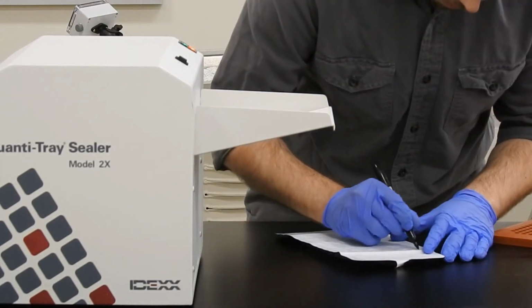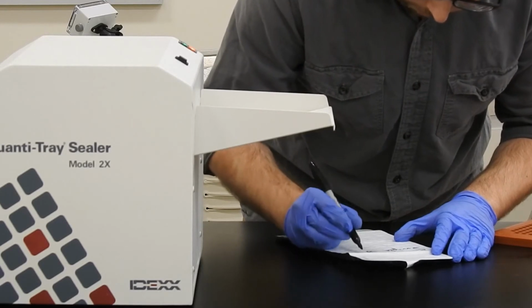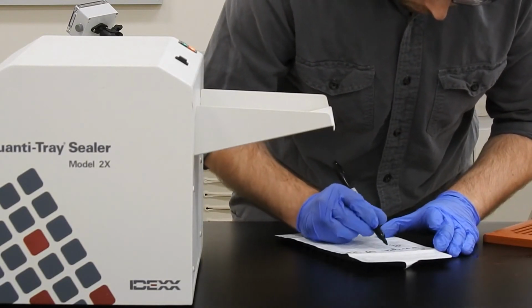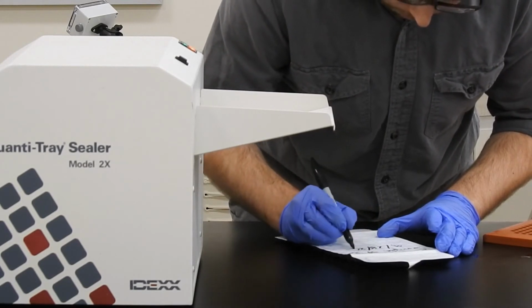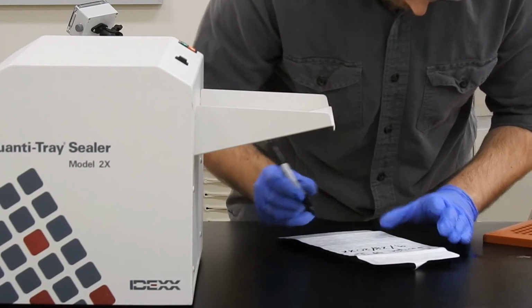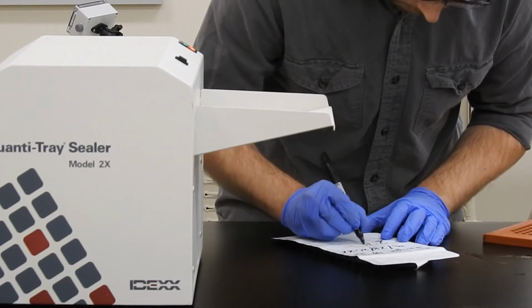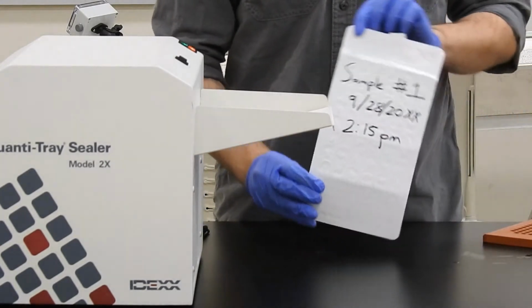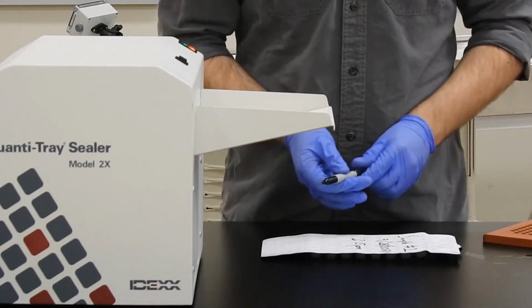So now that you've done all the mixing, all the pipetting, and distributed everything, the only thing left to do is make sure that you properly label this so that later we know what sample it was, what date it's from, and what time it was put into the incubator, which is important because we want it to incubate for 24 hours. So clearly label and well-written handwriting. There you go. And then once that's done, all you need to do is add it into the incubator.